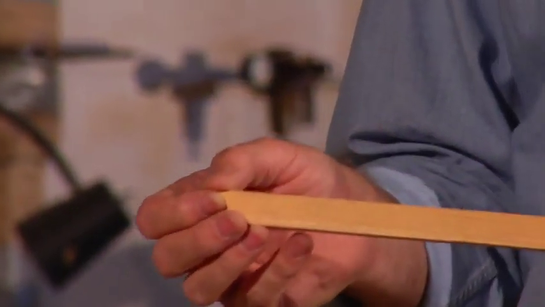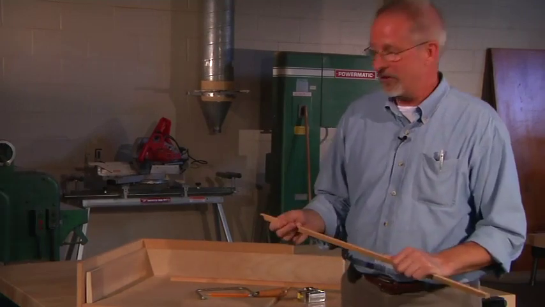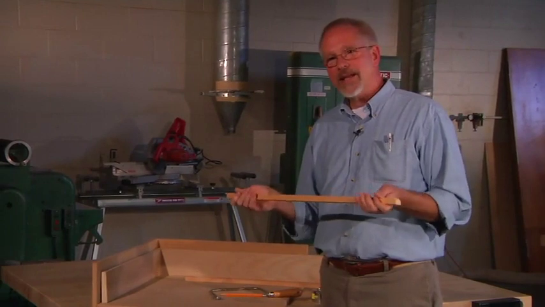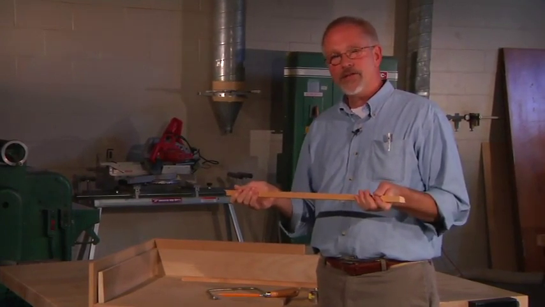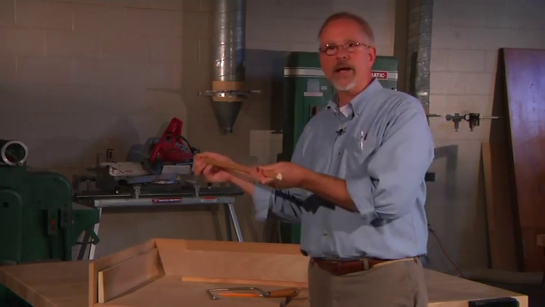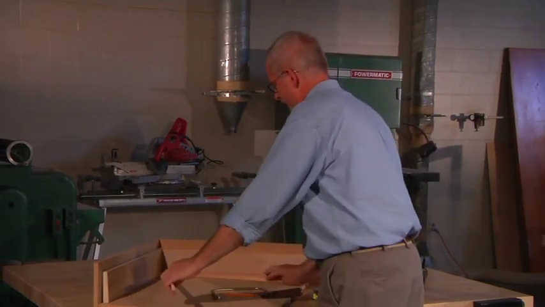You can always make it shorter, but if you cut it too short, it's really hard to make it longer again. And many times when you're installing cope moldings, it is nice to have that extra 1/16 of an inch, particularly on a long molding. Just a little long, because as you put that molding in, it's going to fit really nice and tightly into that corner. So how do we do this?